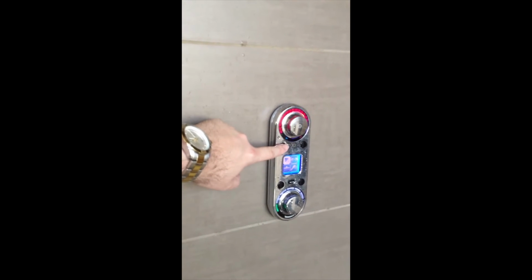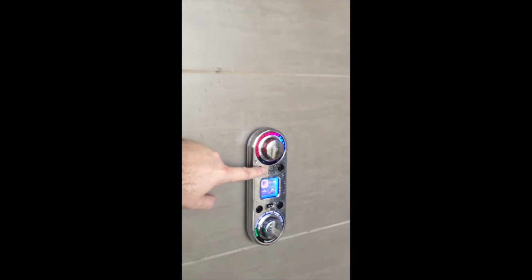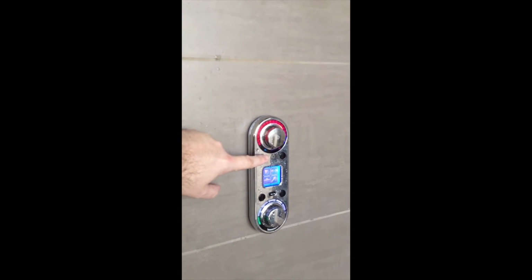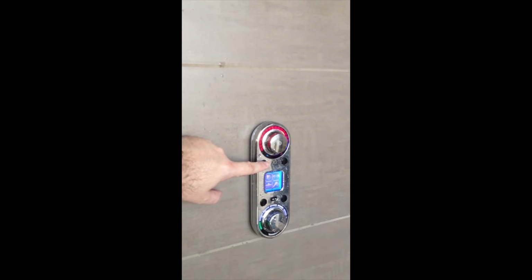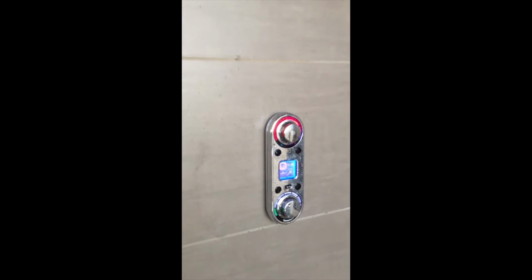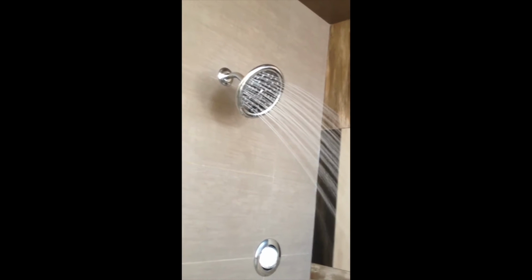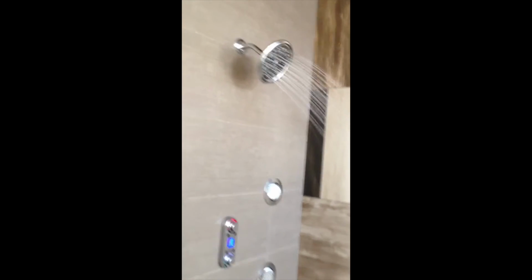I'm going to go ahead and turn this off now. You can see that light is still blinking. We're going to turn this off and restart it. Now it restarts at full. Take a look at the stream.